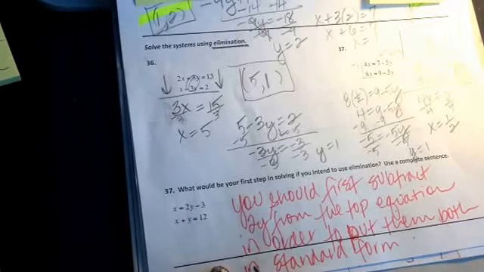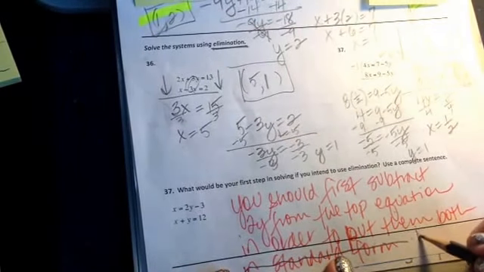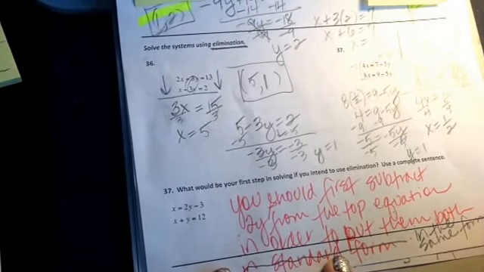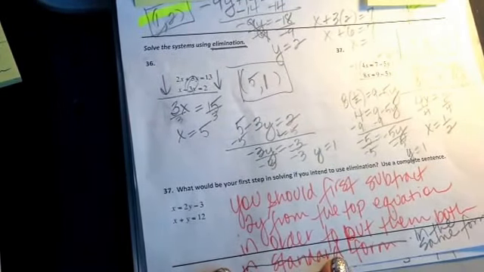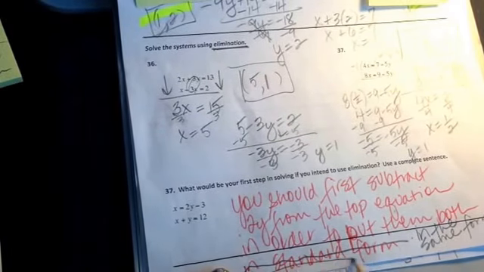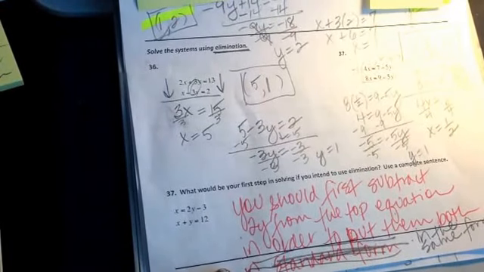You should first subtract 2y from the top equation in order to put them both in the same form. They're not in standard form. Put them both in the same setup. Your equal sign needs to be lined up. And then I could go on and do some other stuff, but that's what I was getting at there. If I'm going to use elimination, my equal sign needs to be lined up.